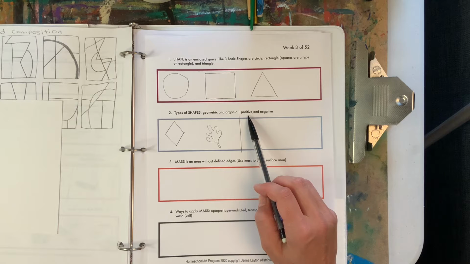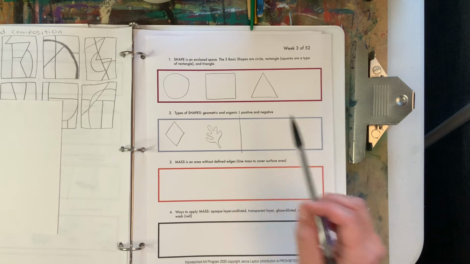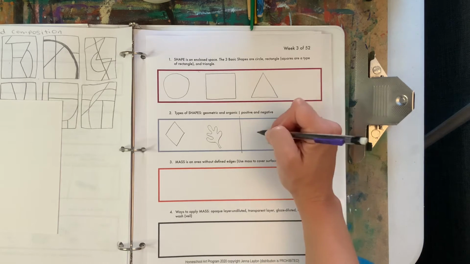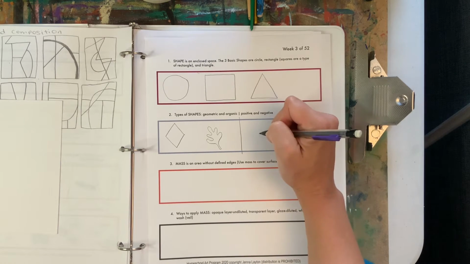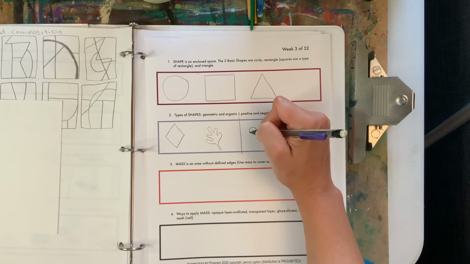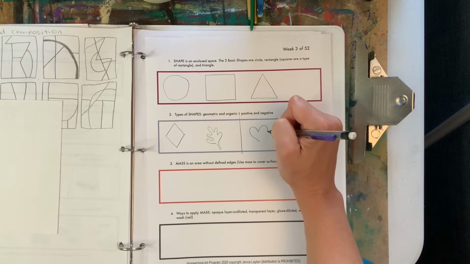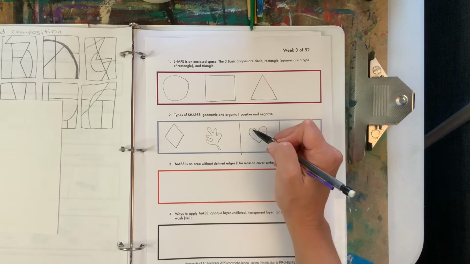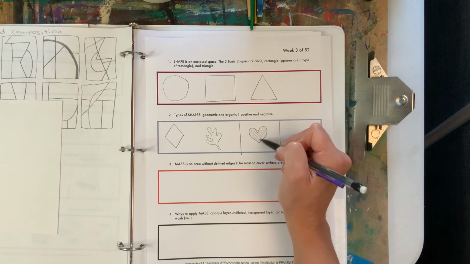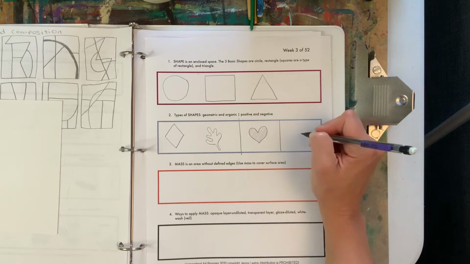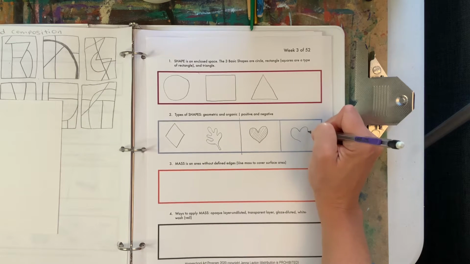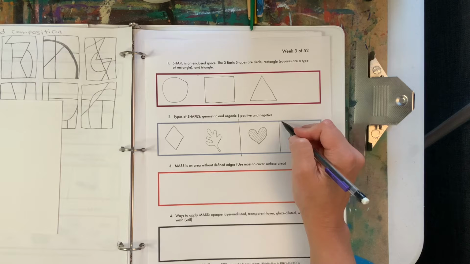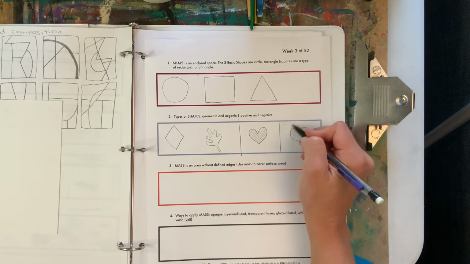Another way that we would describe shapes are positive shapes and negative shapes. The best way to think of this is if you had a cookie cutter and you cut a cookie out, the cookie would be the positive shape. And when you picked up the cookie to put it on the pan, what you have left over is the negative shape or negative space.